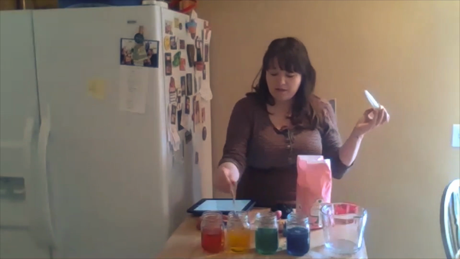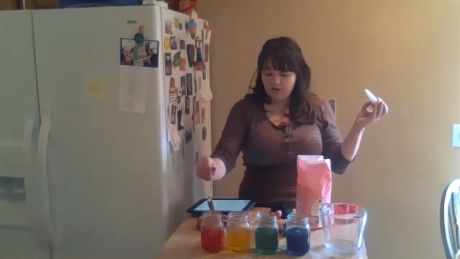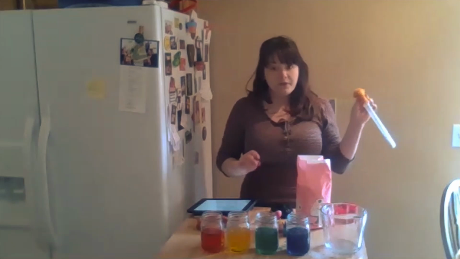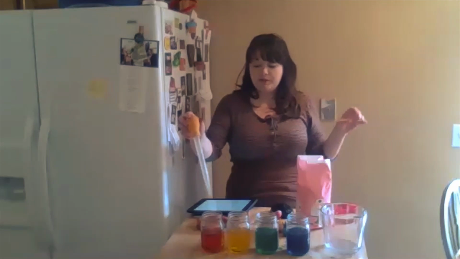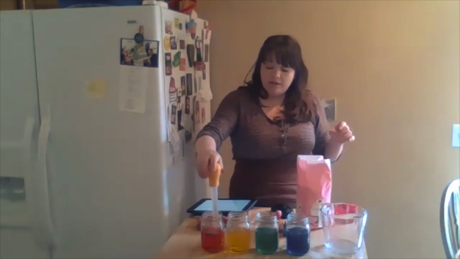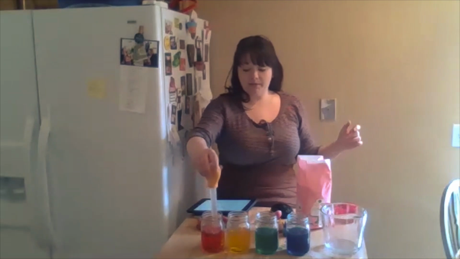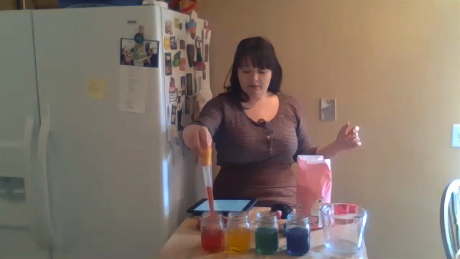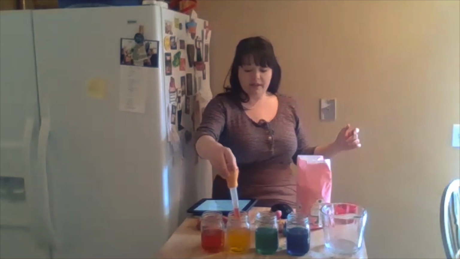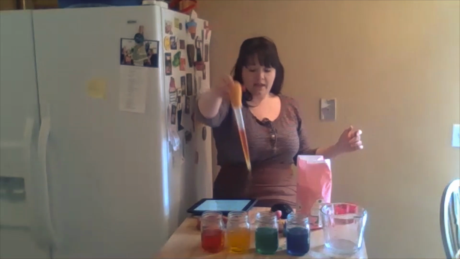Turkey baster, these are fun. Pipettes are always fun to do it with. So that was the fun part. What I'm going to do is I'm going to sink it down to the bottom and suck up some red. And then I'm going to keep doing that throughout. And there's the yellow.